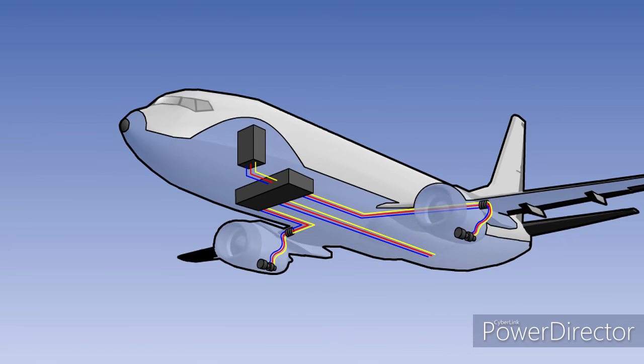In a very basic form, shown here is the general layout of an electrical distribution system for a twin-engine jet aircraft. The system will be very much the same whether the system is of the split or the parallel bus bar type.